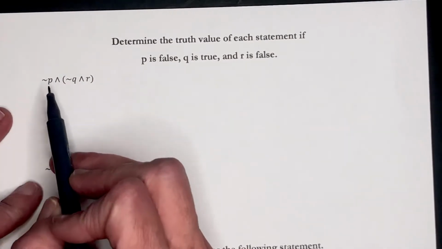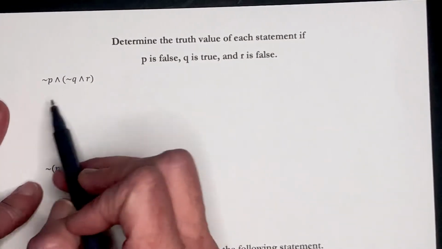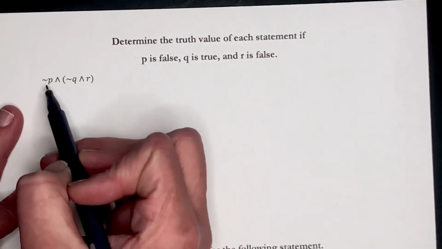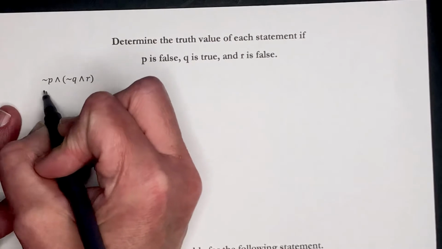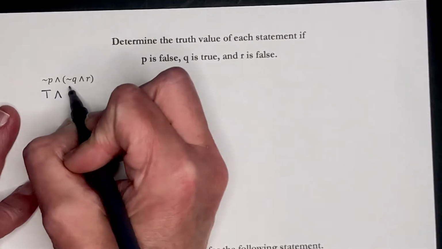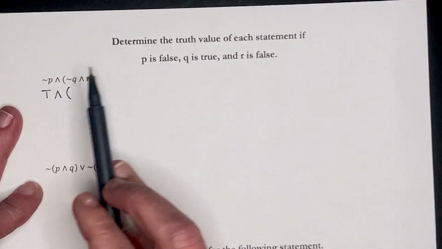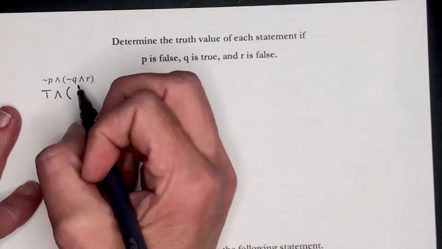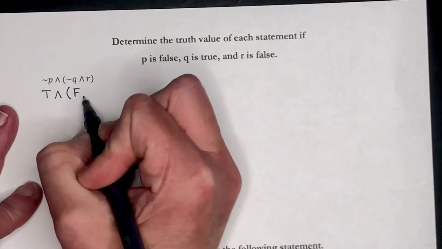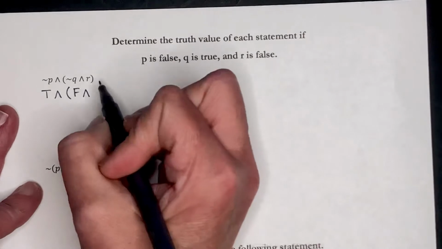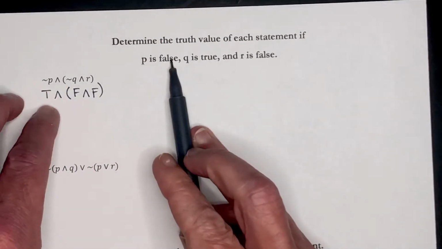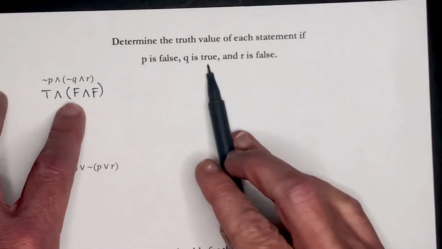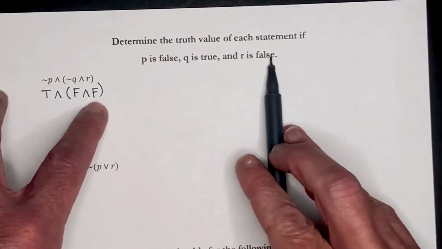Okay, and I'm going to write down the truth value under each one. So not P is not false, so that's true. And, parentheses, not Q, not true, so that's false. And R is false. So double check. Not P is going to be true, not Q is false, and R is false.